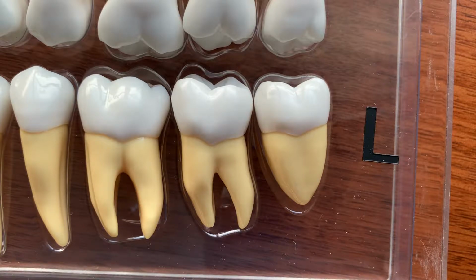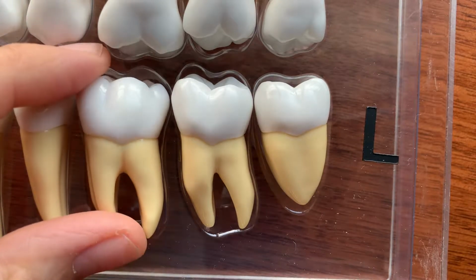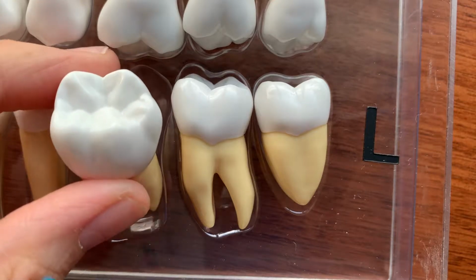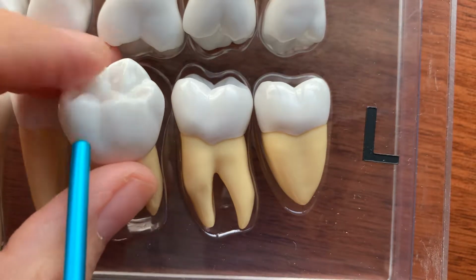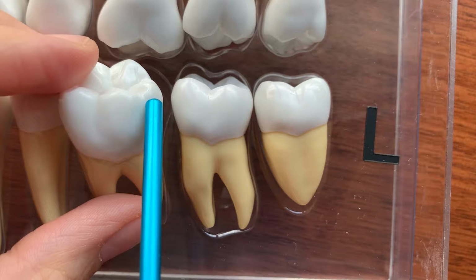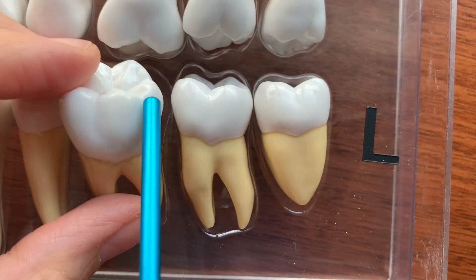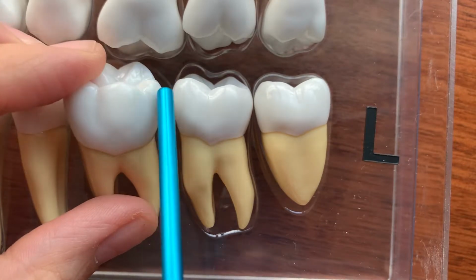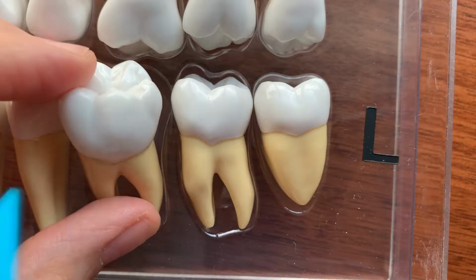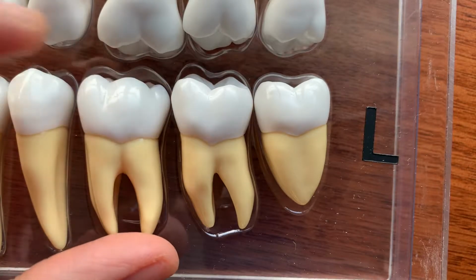All right, some general features for mandibular molars. They have 4 to 5 major cusps. There's going to be 2 lingual for sure. So for instance, on this first mandibular molar, it has 2 lingual cusps, and then it has 3 over here on the buccal side. This one's technically called the distal cusp, and then this one's the distal buccal cusp. But we'll get more into that later.